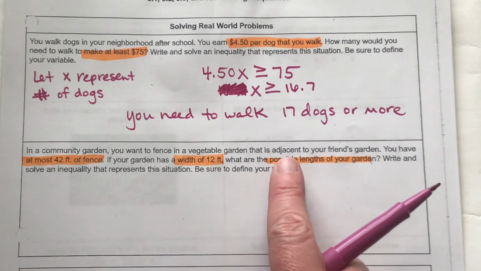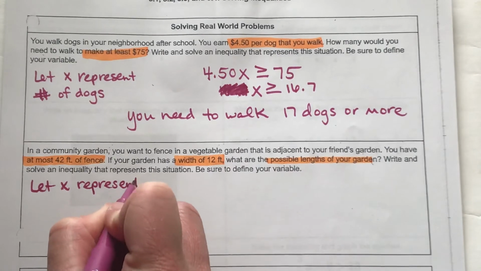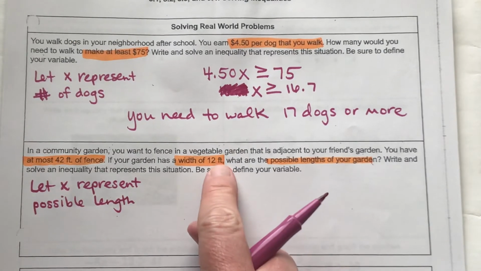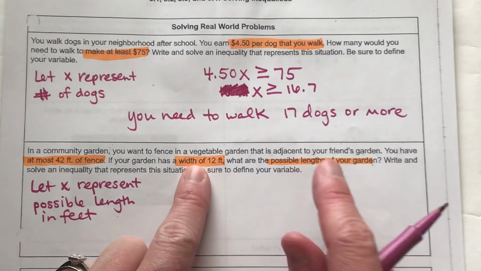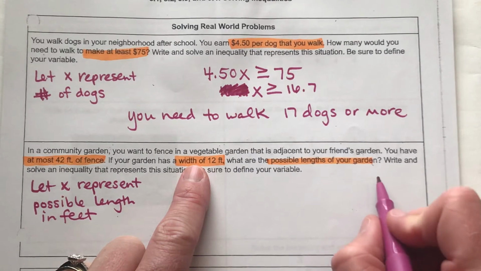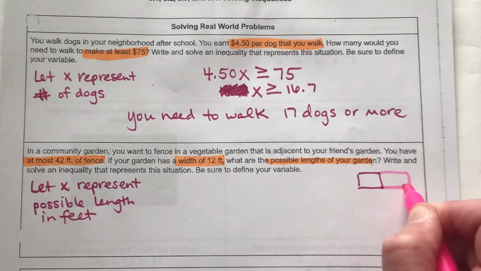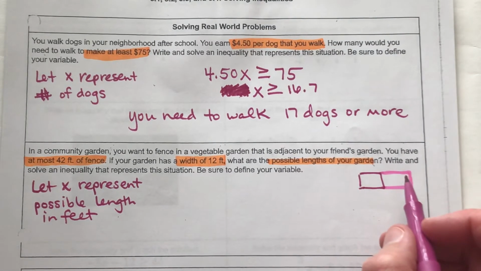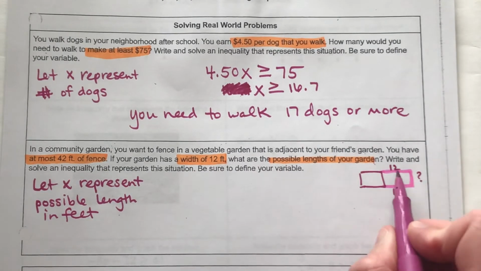So if I am asked for possible lengths, I am going to let X represent possible length. And we were talking about feet, so I'm going to say in feet. Okay, now I'm going to set up my scenario. If my garden is adjacent to someone else's garden, so let's say they have a garden, and then this is going to be our garden. If your garden has a width of 12 feet, what is the possible length of your garden?